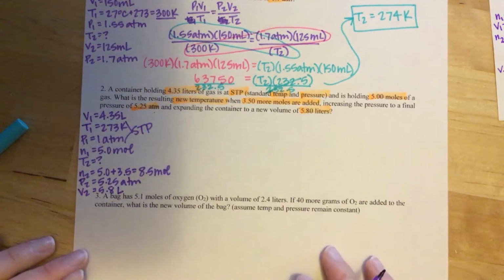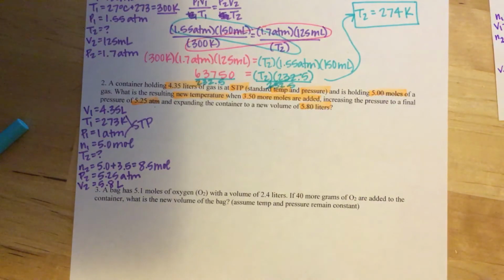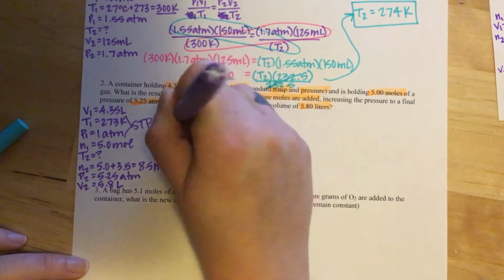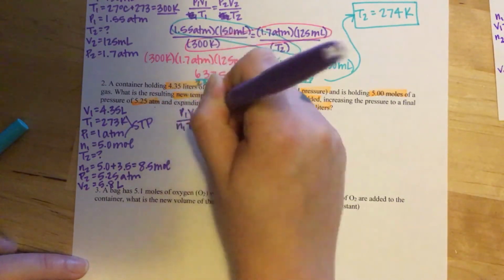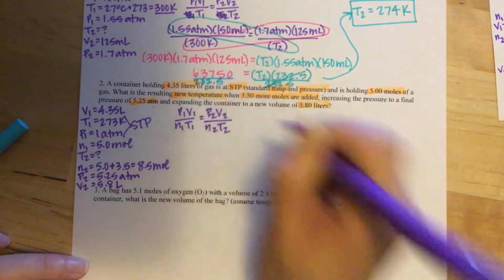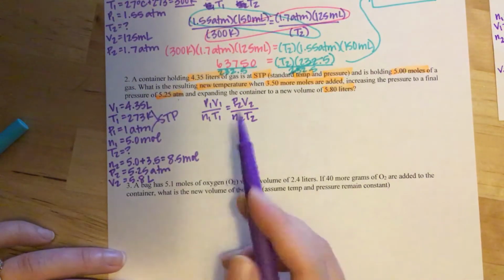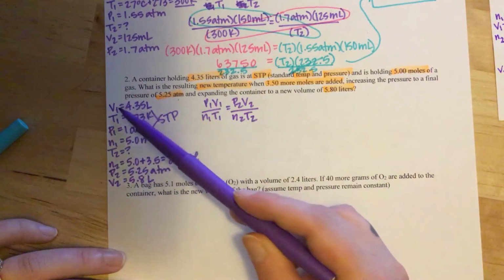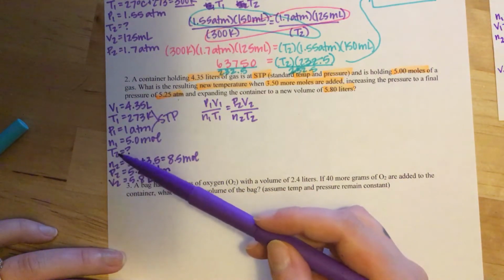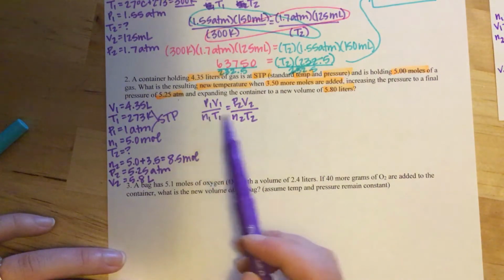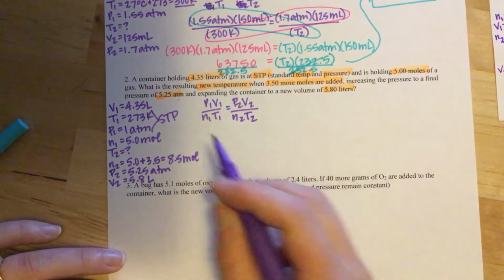That is a lot of variables. Okay, so let's go ahead and bring down our equation, which is P1V1 over N1T1 equals P2V2 over N2T2. Let's see if we can eliminate anything. I see we have pressure, we have volume, we have temperature, and we have moles. So we got to do the whole shebang here. We can't just bloop out one of these. So we're going to start plugging things in.